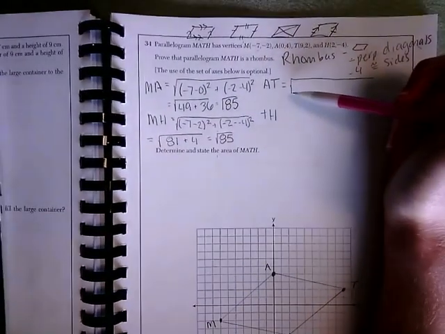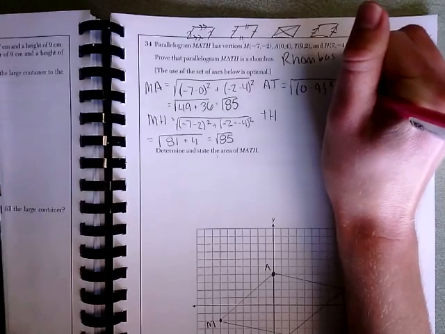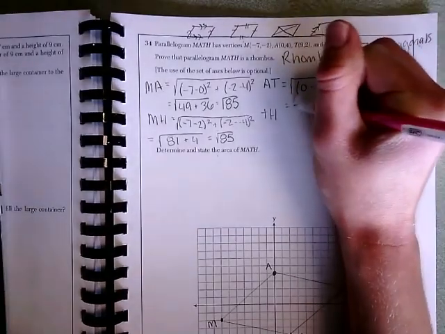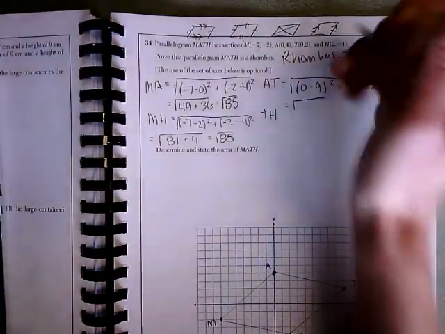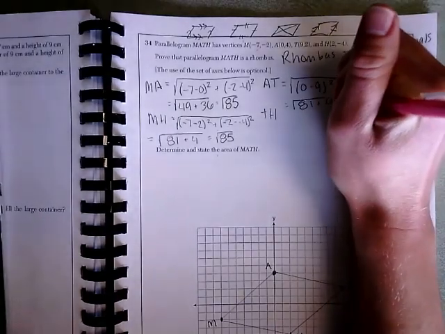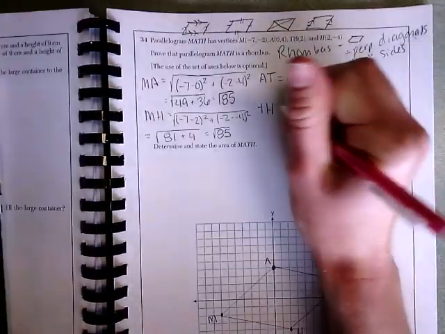Okay, so let's now do the distance of AT. So AT, we're going to do 0 minus 9 squared plus 4 minus 2 squared. 9 squared is 81. Plus 4 minus 2 squared is 4. So we get the square root of 85.